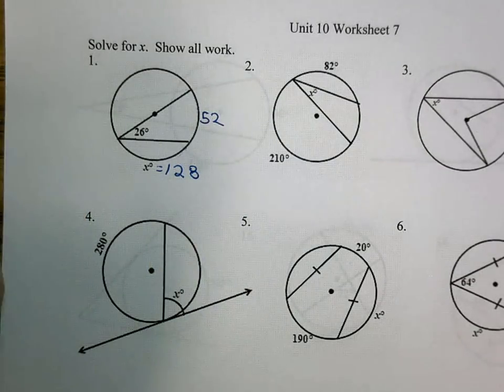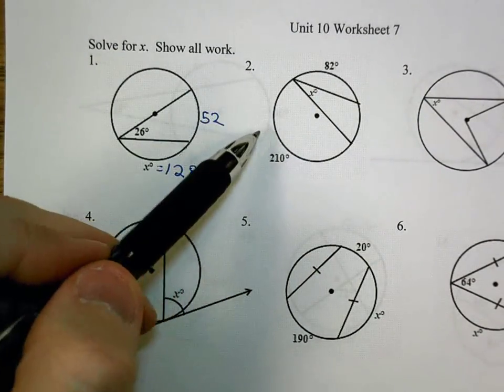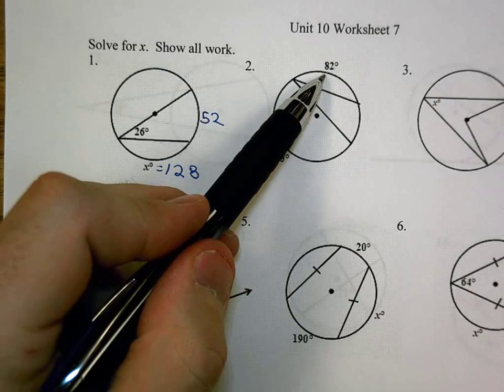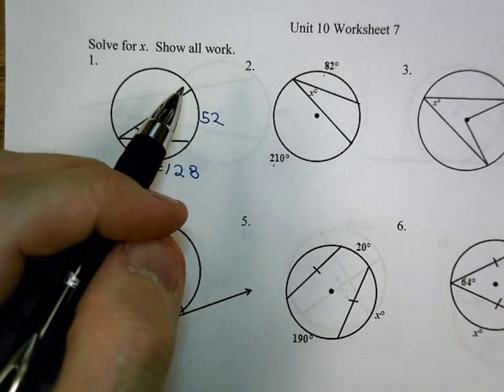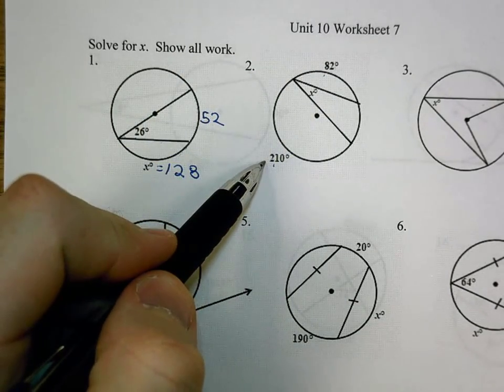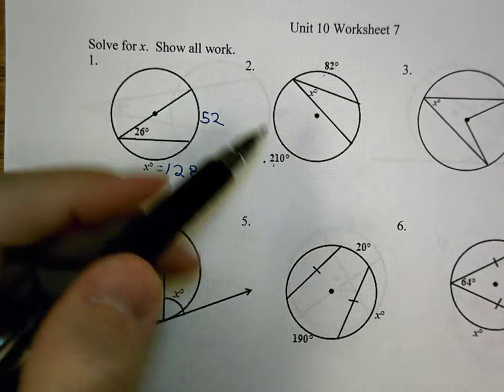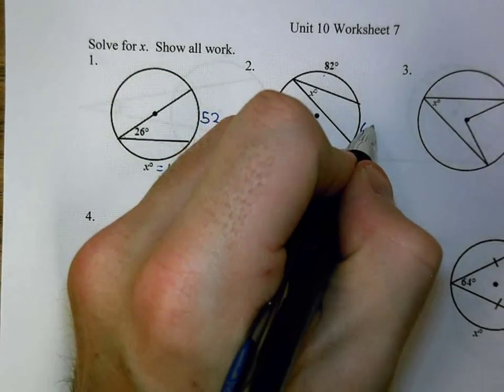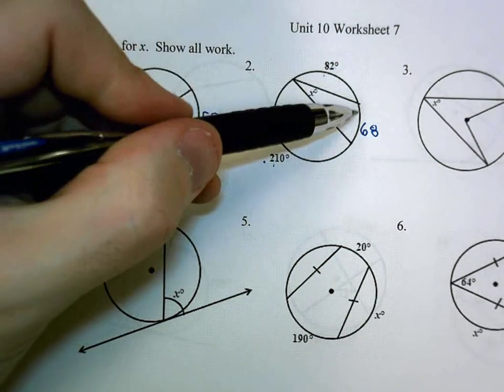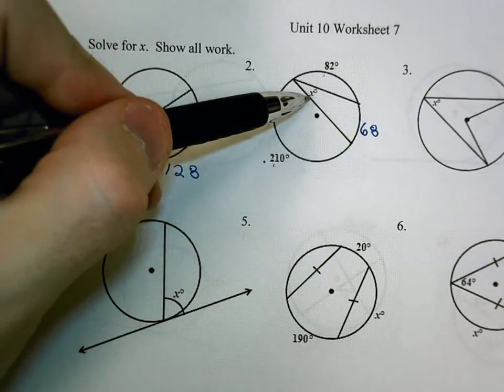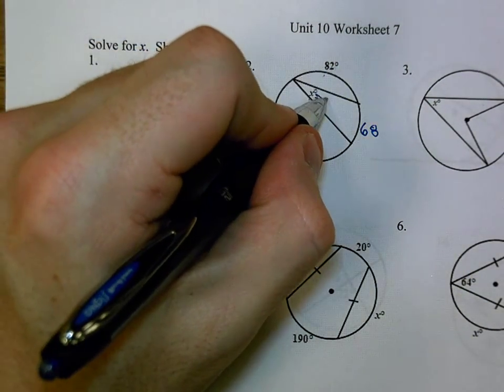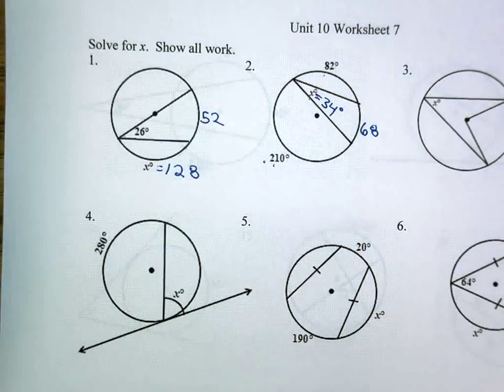128. For number 2, I'm going to take 210, 82, add those together, and that comes out to be 292. If I subtract that from 360, I get 68 for this arc, which is left over. Then to find the angle, I take half of it, and it's 34 degrees.